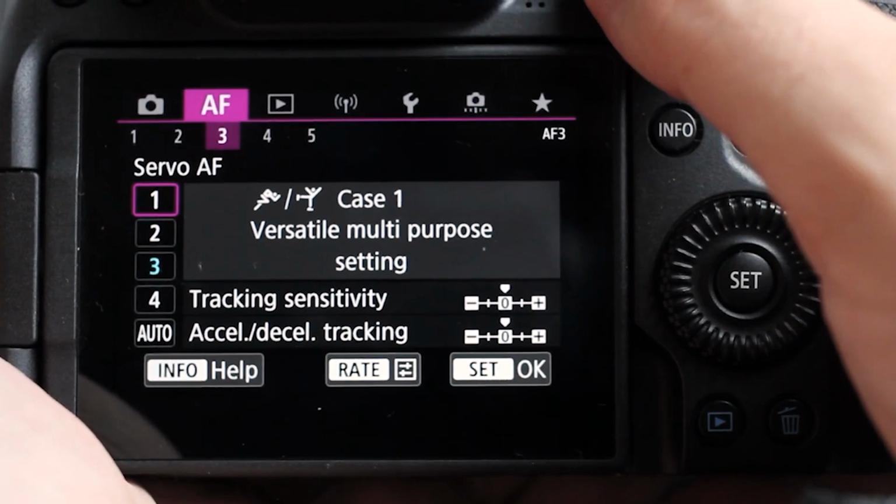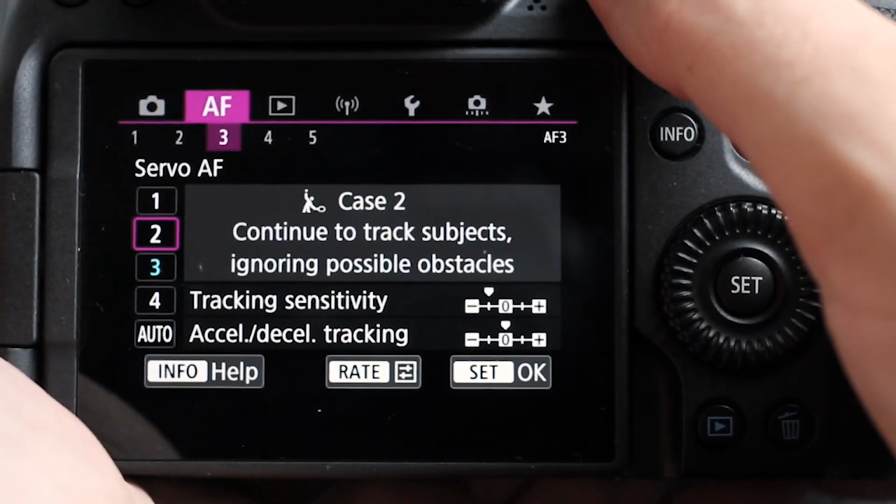All right, next up is under AF3, and this is all the cases that you can use. Case number 1 is versatile multi-purpose settings, for all general purposes, pretty much. Case number 2 is continuous tracking of the subject and ignoring obstacles. So if you have somebody that's playing tennis and their arm is going to be coming in front of their face, it's going to continue focusing where it was and ignore the object that's now obstructing it.